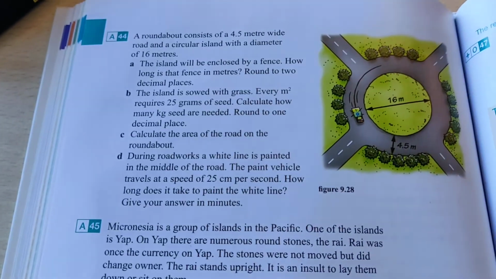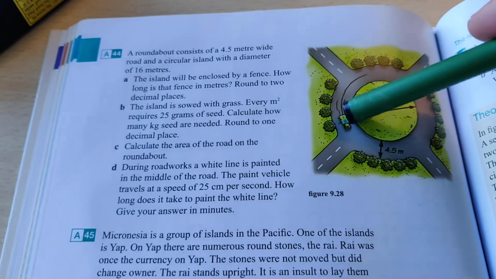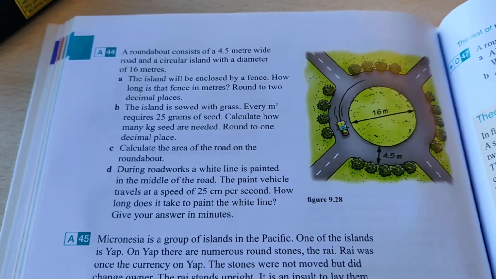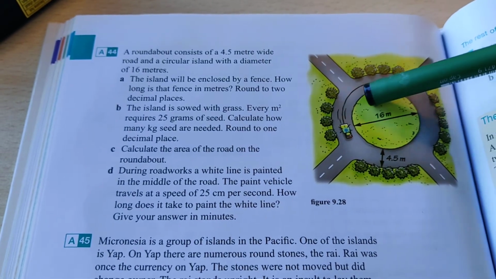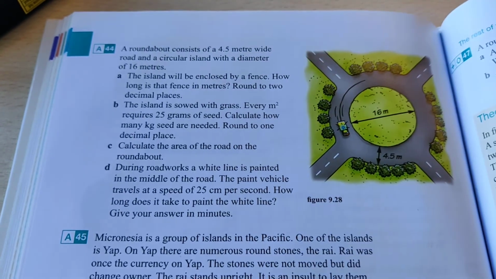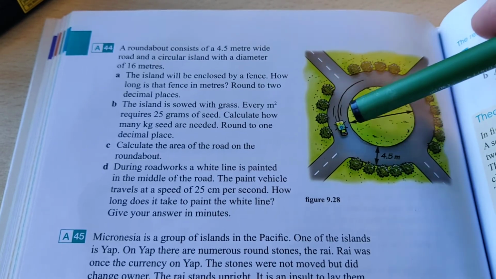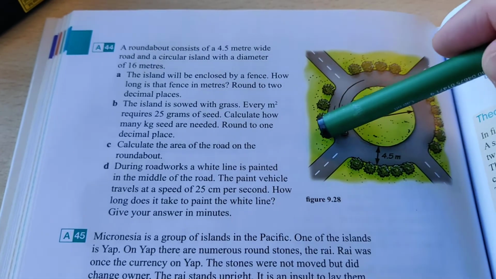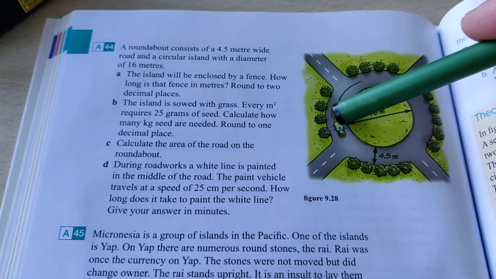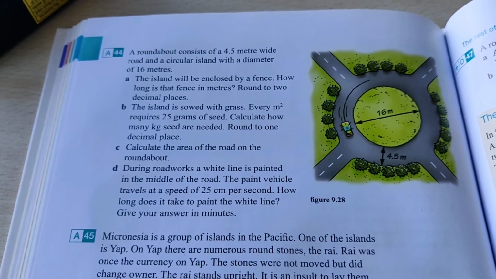Going to exercise C, it says calculate the area of the road of the roundabout. This is a bit more difficult because I want to know the area of just this road. But there's a little trick we can do. We're going to include the island in the road, calculate the area of this whole circle, and then remove the island. If you take a look, this is 16, there's 4.5 here, and there's 4.5 there. So 4.5 plus 4.5 is 9, plus 16 is 25. So the whole circle has a diameter of 25, so a radius of 12.5.